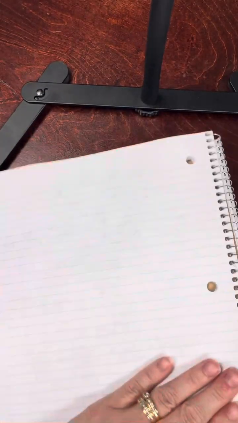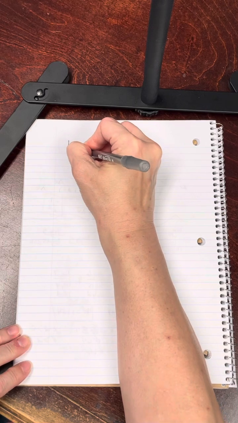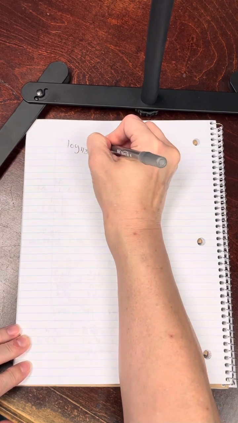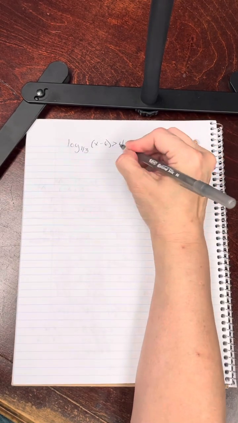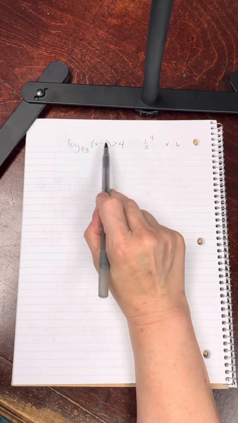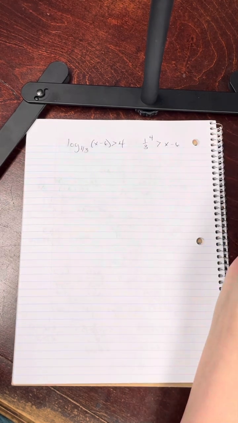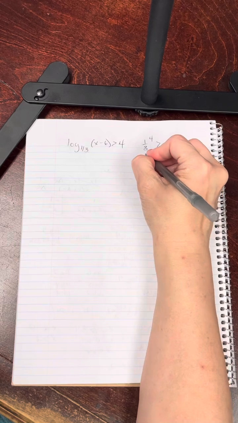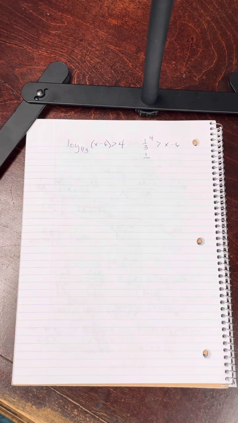Now, in the next example, it's a fractional base. So this one, and I'll do it my original way and not throw myself off, log base 1/3 of x minus 6 is greater than 4. Okay, so we're going to do base of 1/3 to the exponent of 4, and instead of equaling, I don't flip the symbol when it's a fractional base. I keep it greater than. And then I solve it the same way. So 1 to the 4th is 1, 3 to the 4th, 3 times 3 is 9, times 3 is 27, times 3 is, I want to say 81.